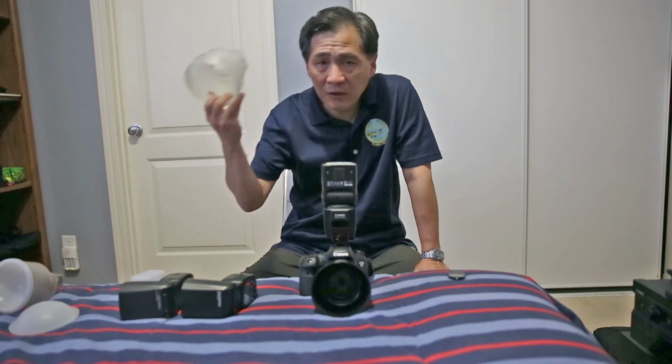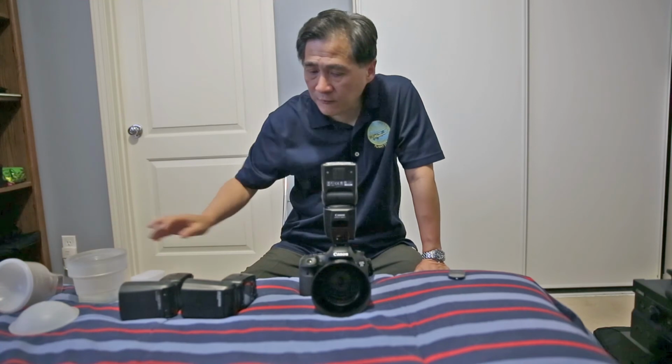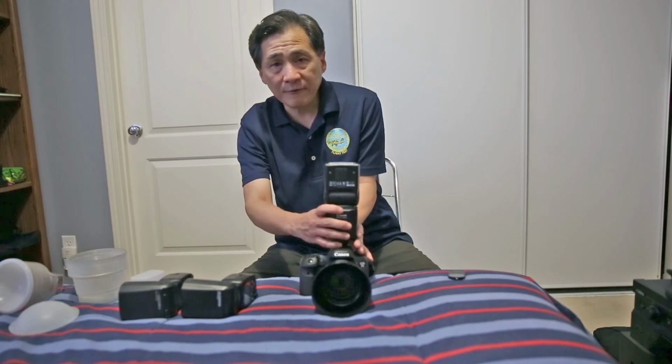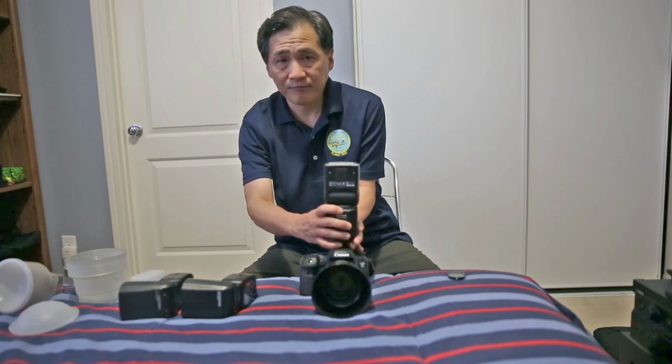Even though in a bind it's okay, like in weddings and stuff like that, where mobility would trump quality, and then you would do it. And I've done it with good success with just the Gary Fong thing for weddings and stuff like that. But preferably, what you want to do is to get the flash off the camera.